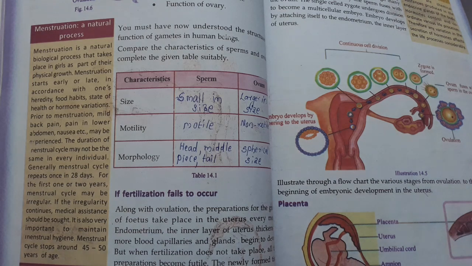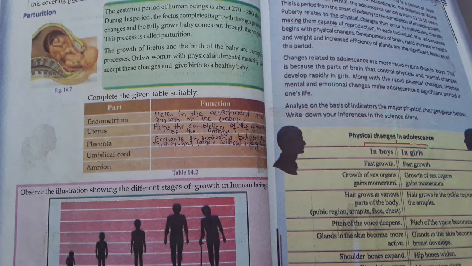This is the placenta. Then placenta. What do you mean by placenta? Placenta is what attaches the baby or embryo to the endometrium. Placenta is composed of what? Fetal tissues, meaning the baby's tissues, and uterine tissues, the uterine wall tissues. And through this placenta, oxygen and nutrients reach the fetus through the umbilical cord developed from the placenta. This also helps to remove the waste from the embryo. Okay. Then placenta helps to exchange the materials between mother and fetus without mixing their blood. That is the important point.